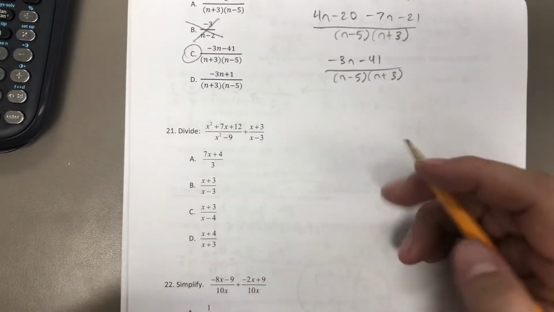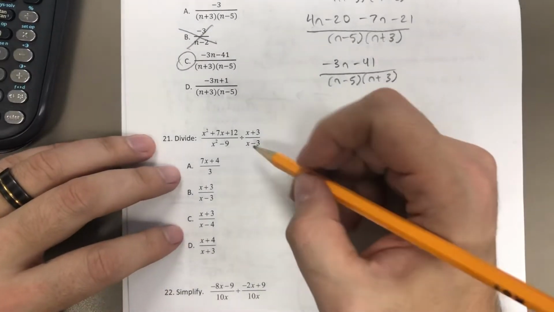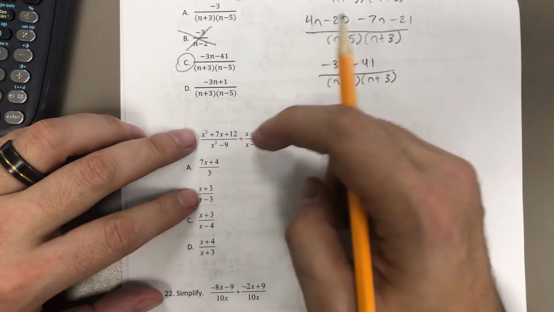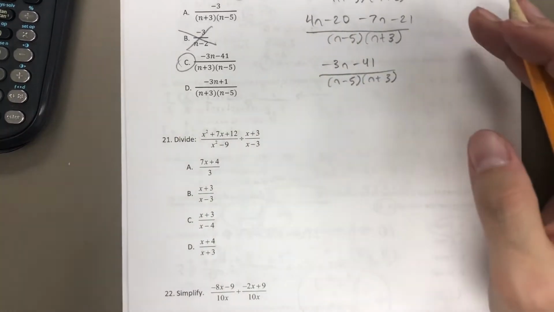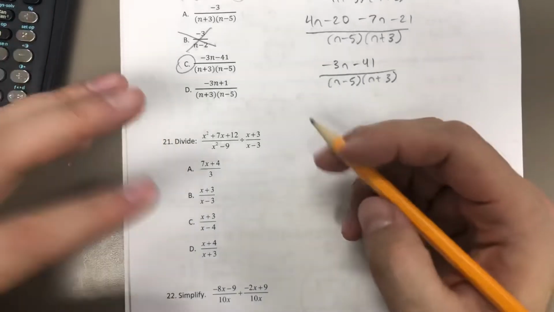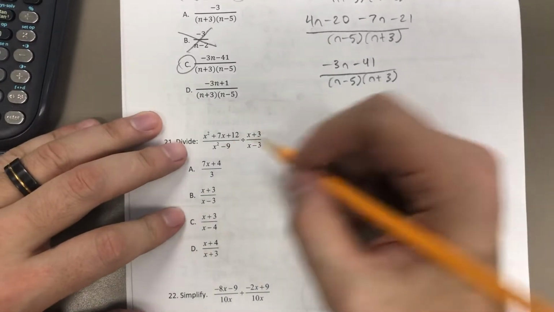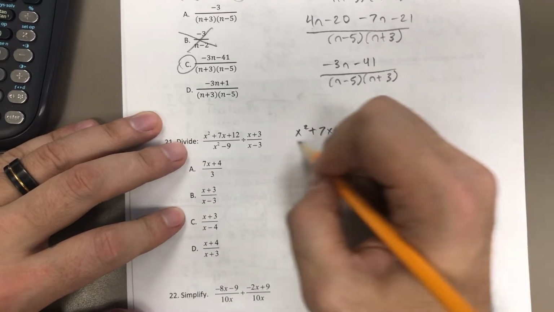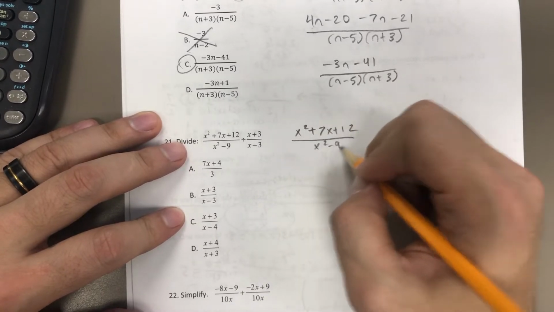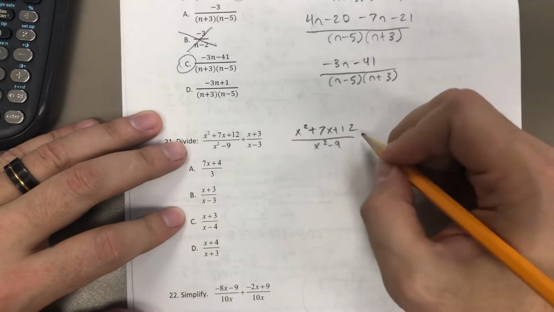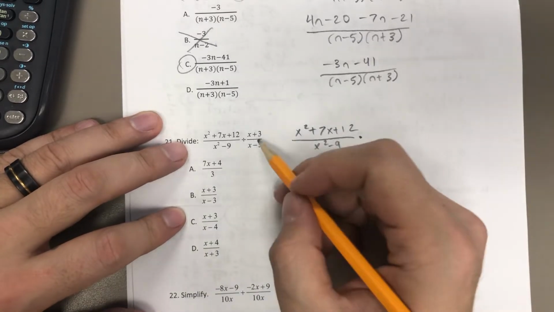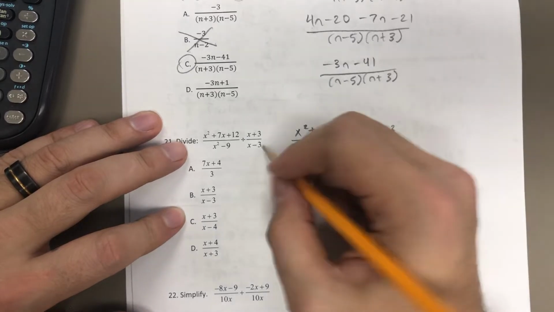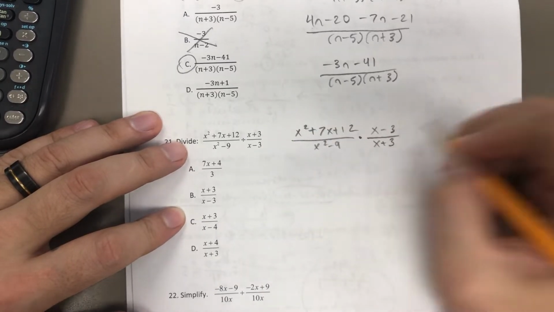Next up, divide. Okay, well, whenever I divide 2 fractions, you might remember the whole keep, change, flip thing. That's what we're going to do here. So keep the first fraction the same, x squared plus 7x plus 12 over x squared minus 9. And then change the sign from division to multiplication. And then flip the fraction. So x minus 3 goes on top, x plus 3 goes on the bottom.